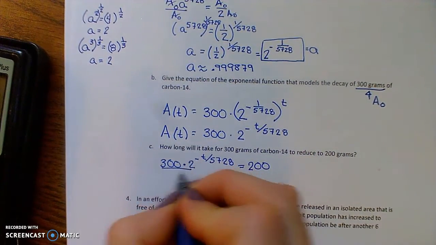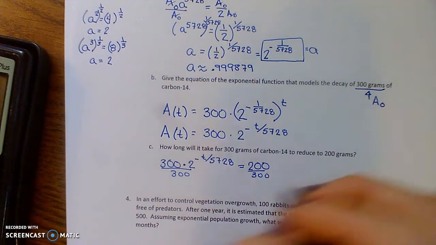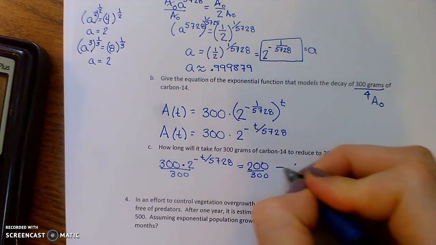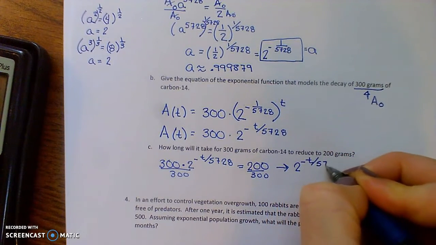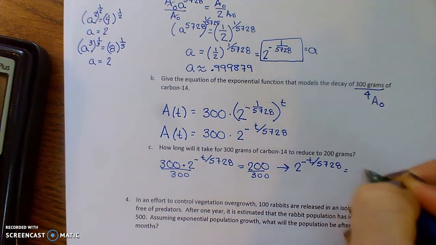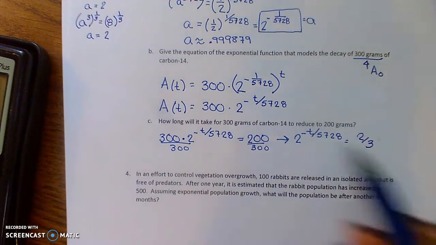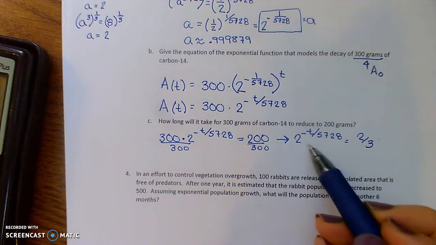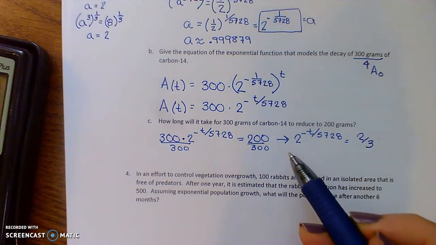All right, I would divide both sides by 300 first, and that would give me 2 to the negative t over 5728 equals 2/3. And then actually, I'm going to stop here because I cannot rewrite both sides with the same base.